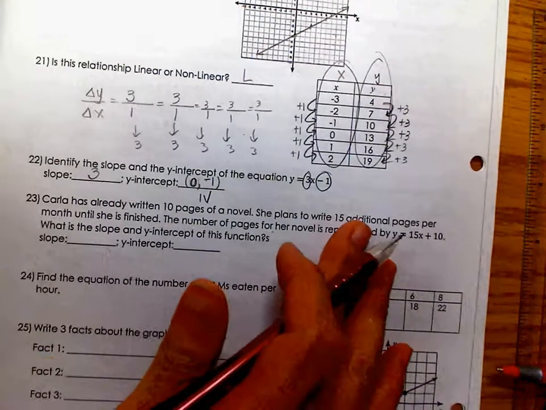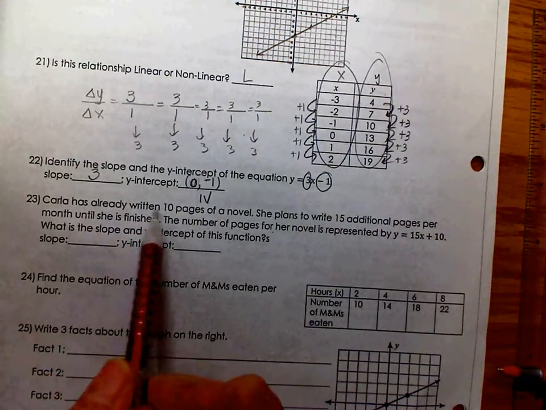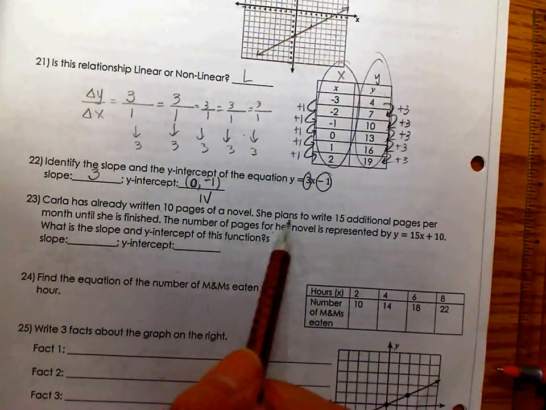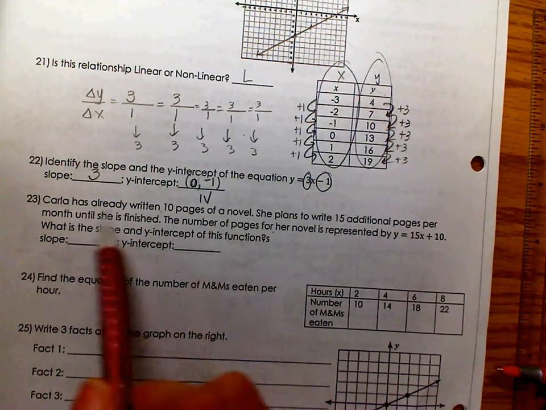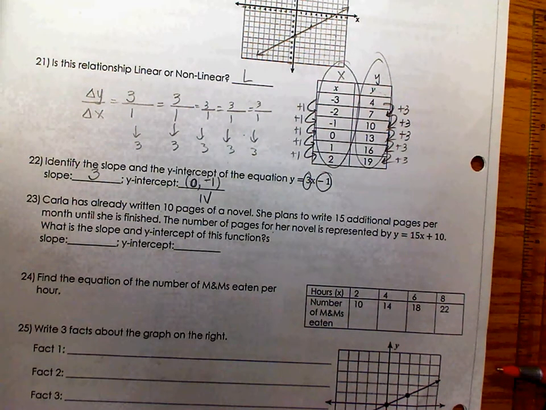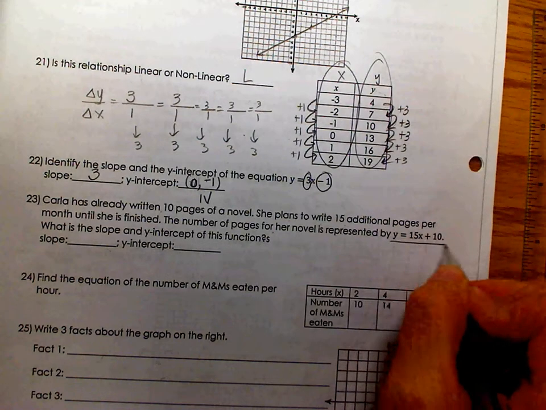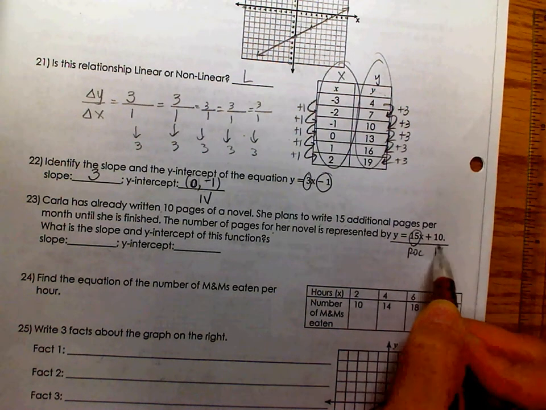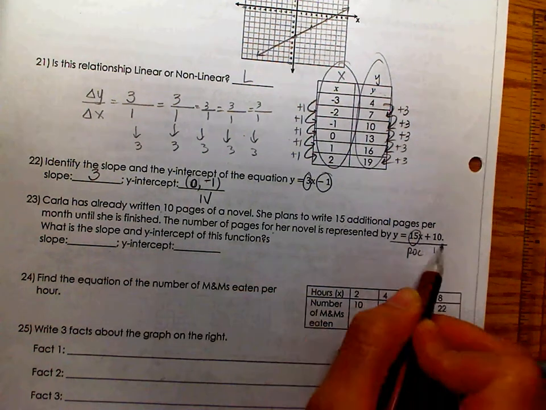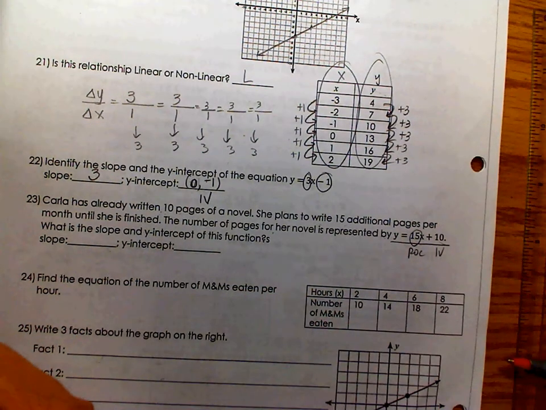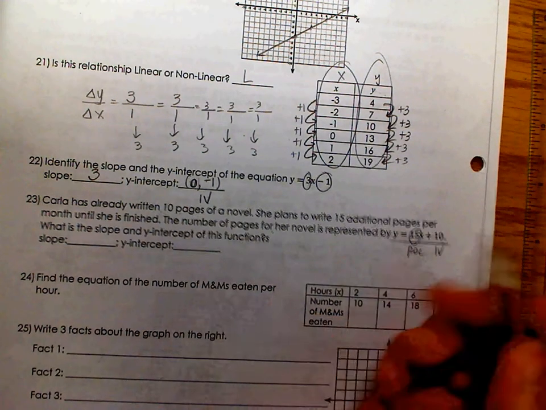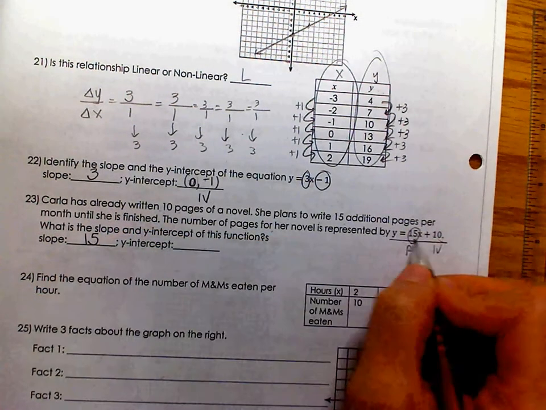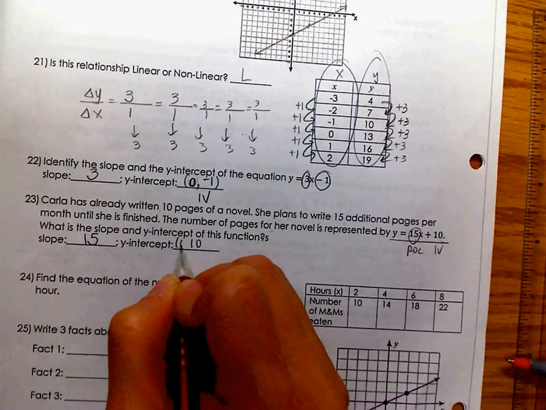23. Carla has already written 10 pages of a novel. She plans to write 15 additional pages per month until she's finished. The number of pages for a novel is represented by this. Yeah, makes sense, because that's your rate of change, and that's your initial value. She started with 10, and she's adding 15 per month. What is the slope and y-intercept? Okay, that was almost too easy. It's already in slope-intercept form, and I'm going to write this as an ordered pair.